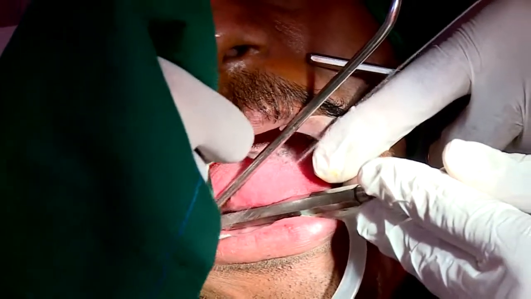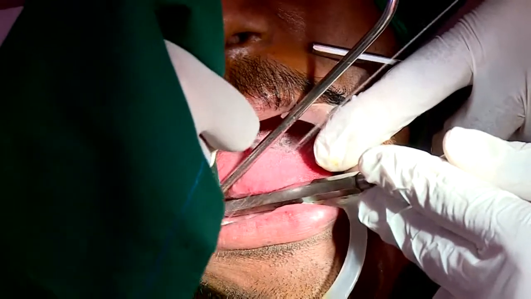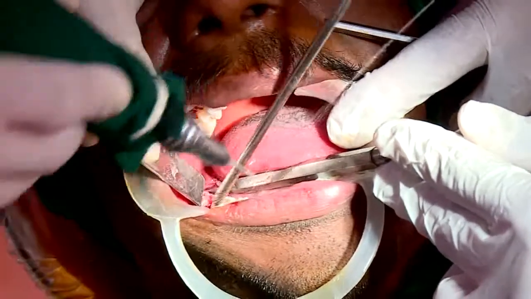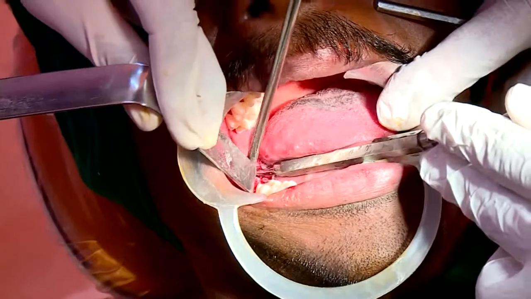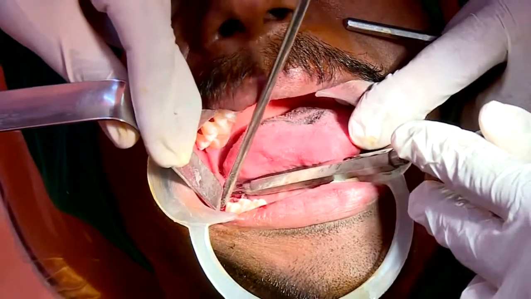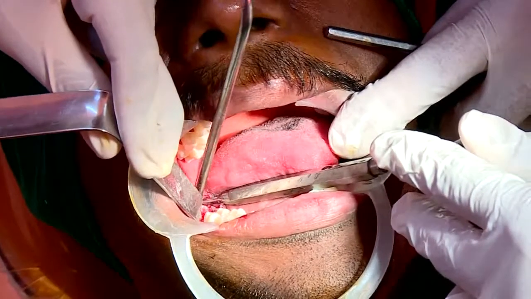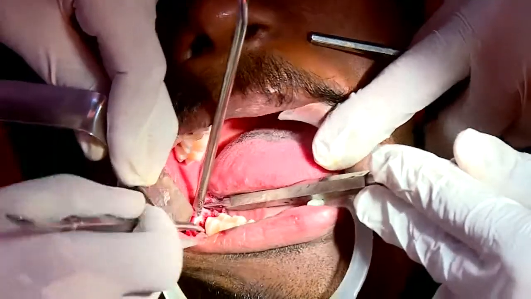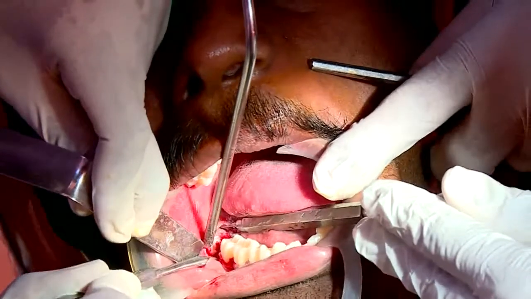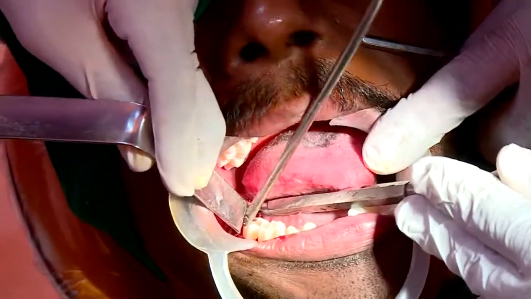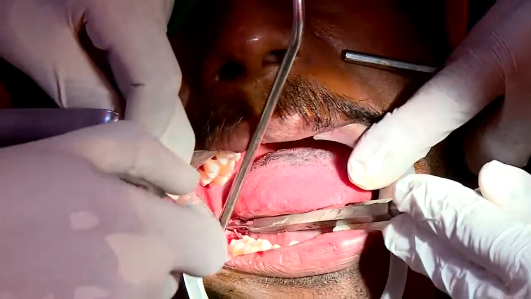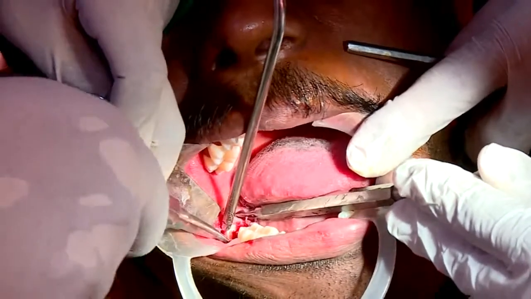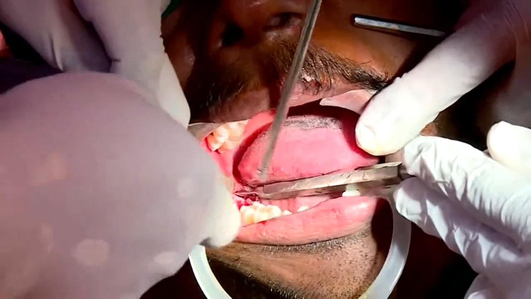Suction is very important. In your assessment, you will always give good suctioning. Under-suctioning makes it very hard to see inside. There will always be a little amount of blood that keeps coming, so initially you have to tell your assistant to be very efficient, to suction as much as possible and give us good visibility.